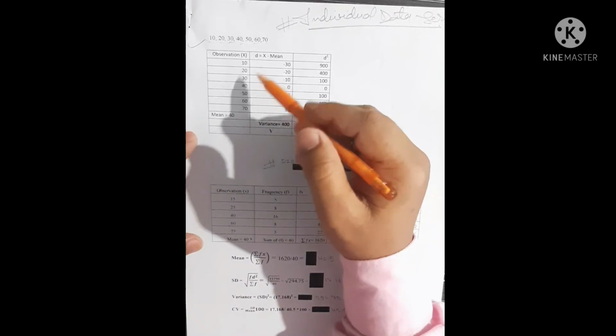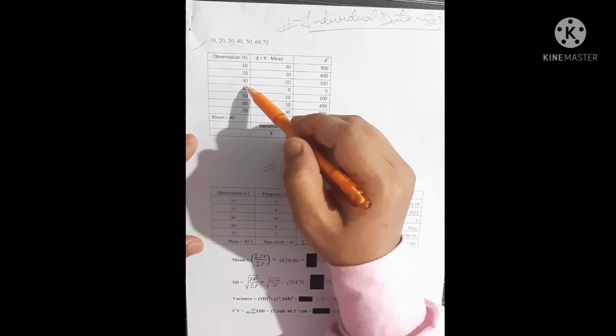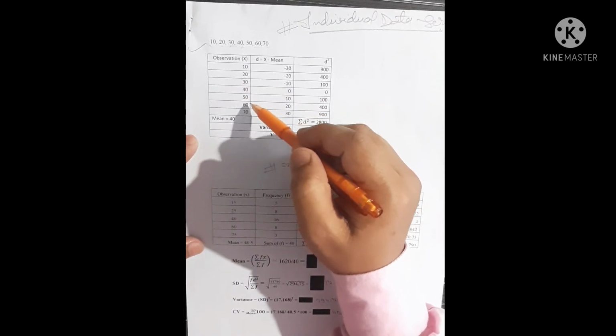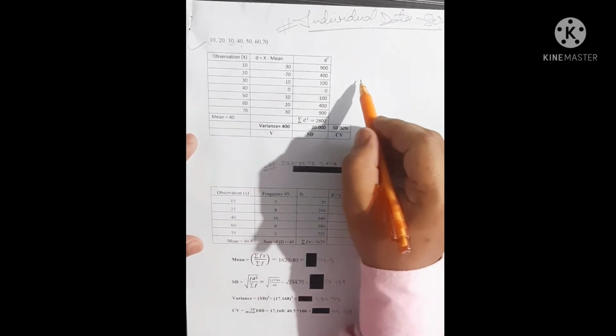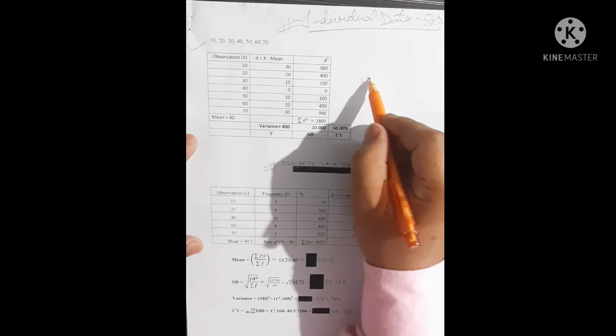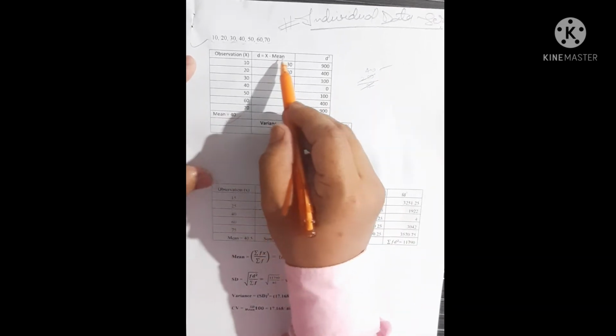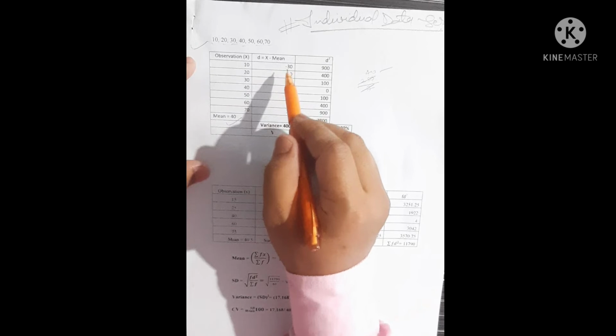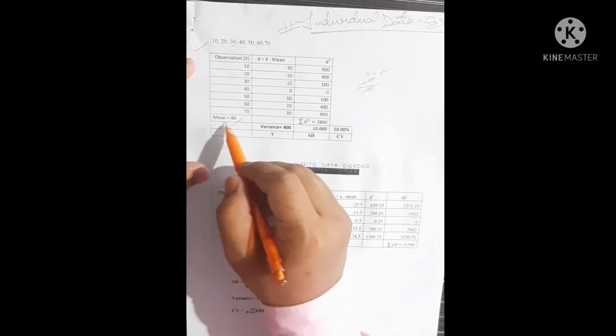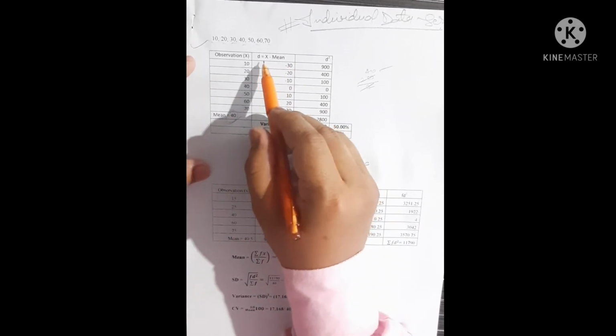So we calculate: 10, 30, 60, 100, 150, 210, 280. 280 upon 7. So we calculate 7 times 4 is 40. We got 40 here. So the mean is 40. Now D equals X minus mean. X is the observation minus mean. So the mean is 40, and X is 10.